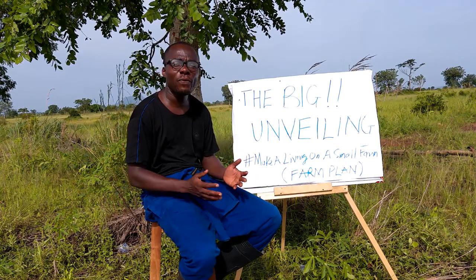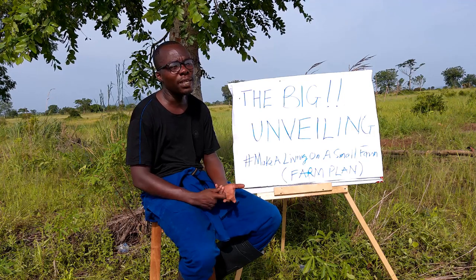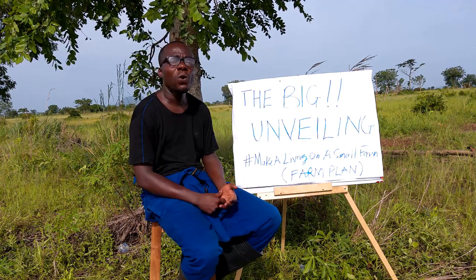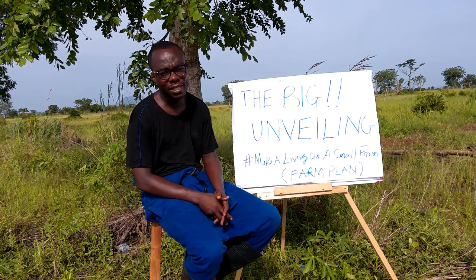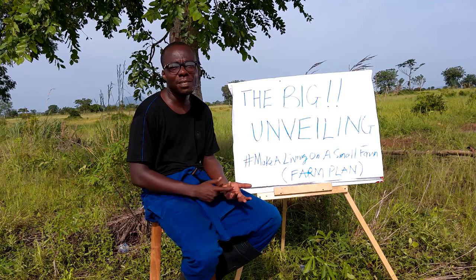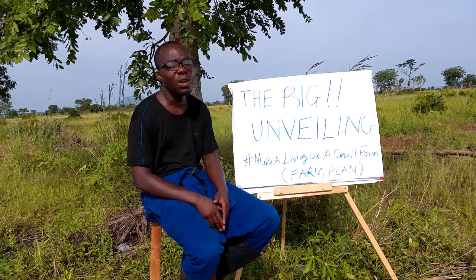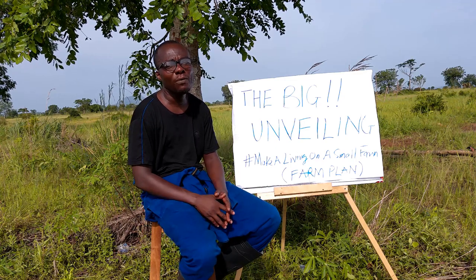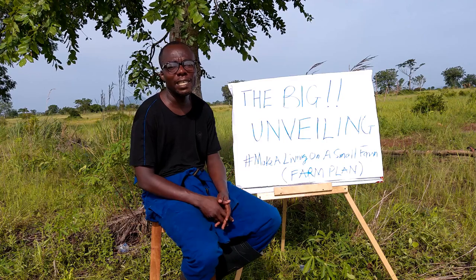3. Which kind of farm culture will you adopt? Will it be mono, will it be poly, or will it be permaculture? 4. Which level of production are you aiming to reach? Is this going to be subsistence farming or commercial farming? And if it's going to be commercial, on which scale or level do you want to produce? 5. Which system shall you adopt?